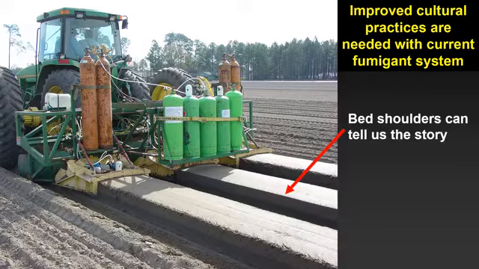There are also many ways that you can determine the appropriate soil moisture. The easiest and the simplest is looking at the shoulder of the bed after you lay it. If that shoulder is falling off into the sides, that's telling you directly we're not going to keep the fumigant system in the soil profile, and it's also going to challenge both water and fertilizer movement across the bed over time.